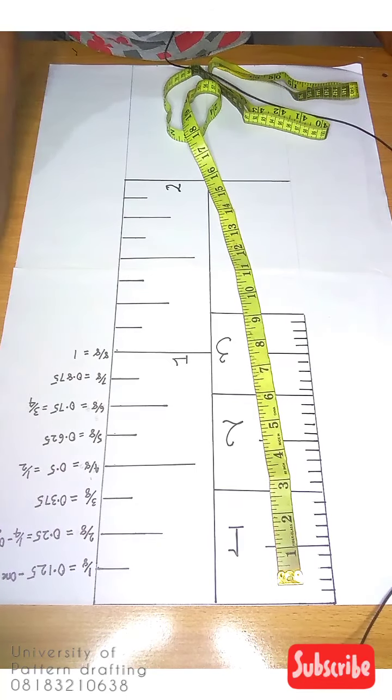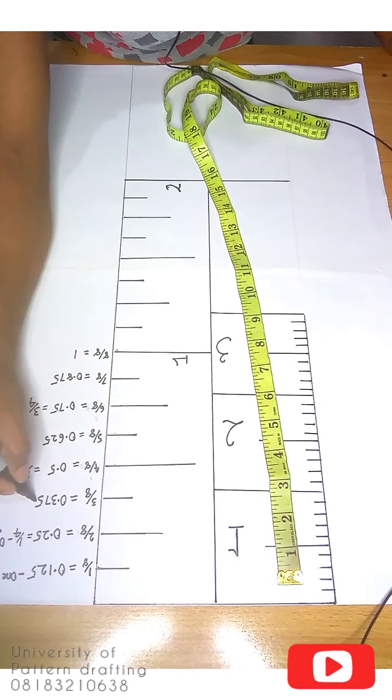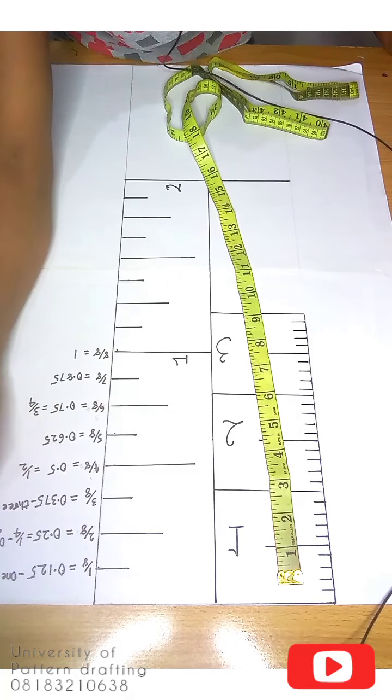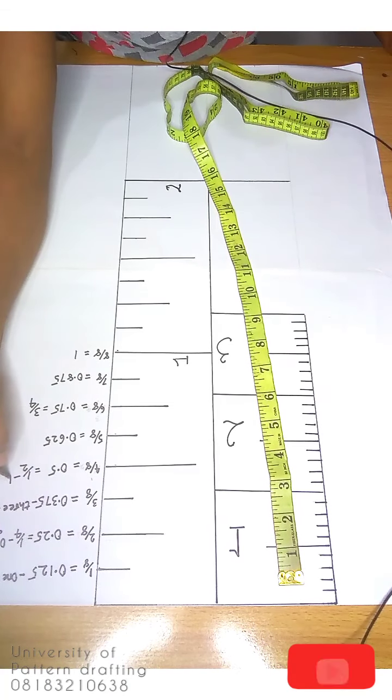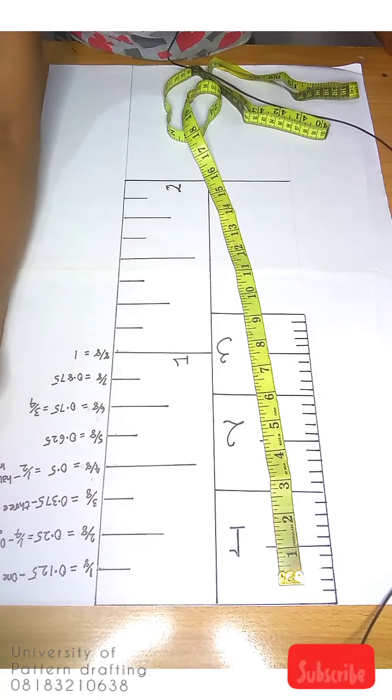This is 1/4 of an inch. This is 3/8 of an inch. This is called half an inch.